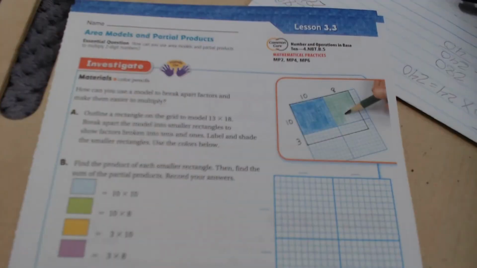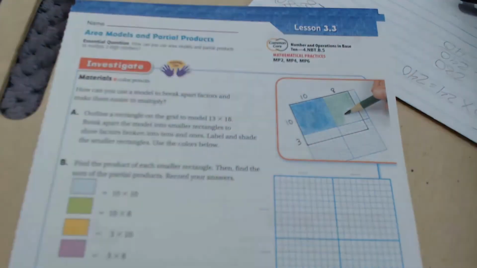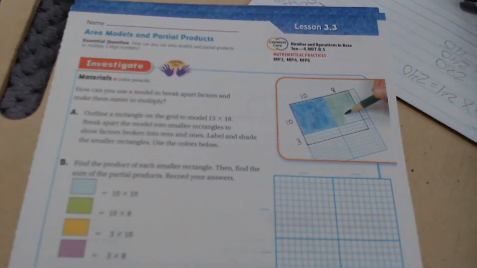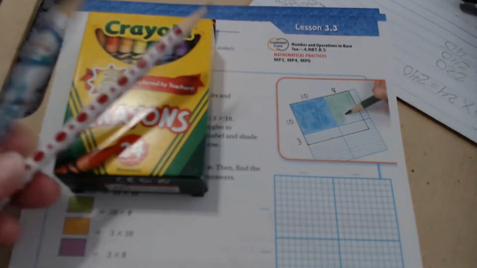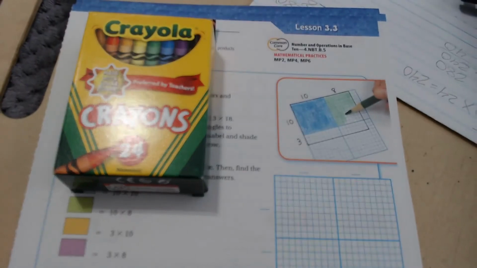Welcome back to math. Today you're going to need to grab lesson 3.3 from your supplies bag. You also need to go and find the crayons that we gave you. And you're going to need a pencil and a lined piece of paper. You can use the one from yesterday's assignment if you would like. When you have those things, come back. Until then, pause the video.